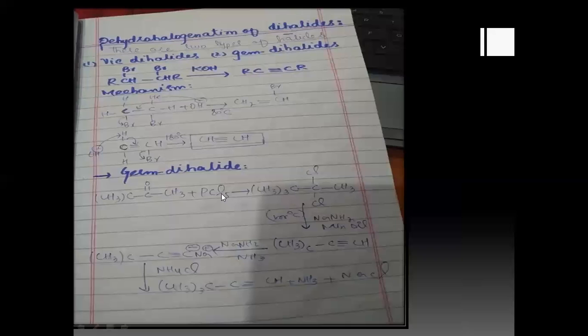This is the mechanism of dehydrohalogenation of dihalides. First, the hydroxyl group from KOH will attack the hydrogen atom of the first carbon, and this carbon-hydrogen bond will shift here and convert into a double bond, and the bromine of the second carbon will be eliminated. Then in the second step, again the hydroxyl group attacks the hydrogen atom of the other carbon, and the carbon-hydrogen bond will convert into this triple bond, and this time the bromine of the other carbon atom will be removed. This reaction takes place at 160 degrees Celsius and it will convert into alkyne.